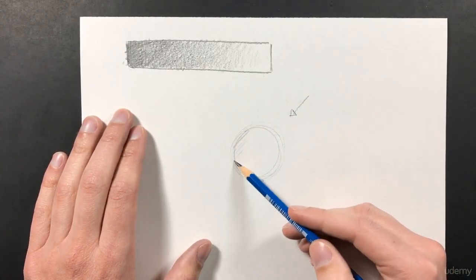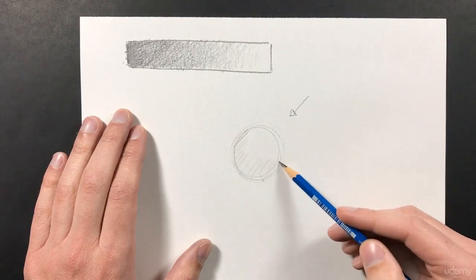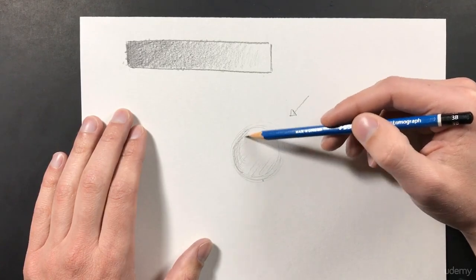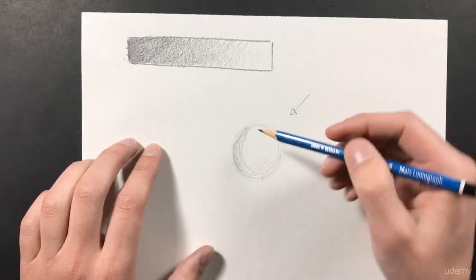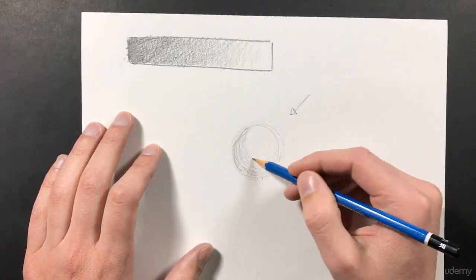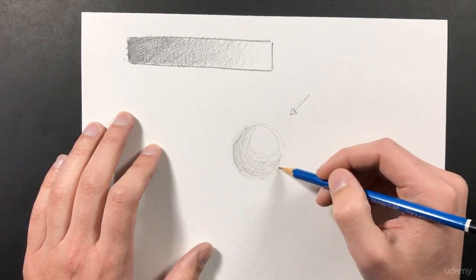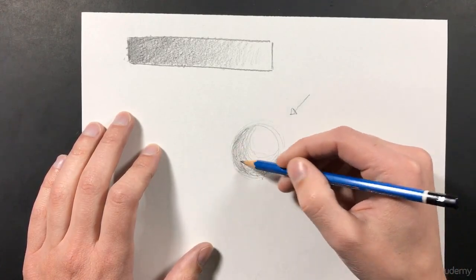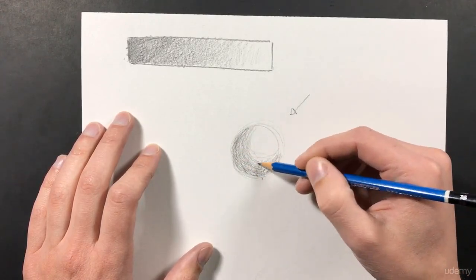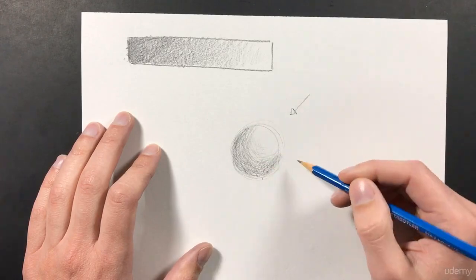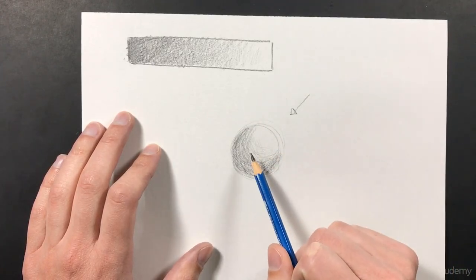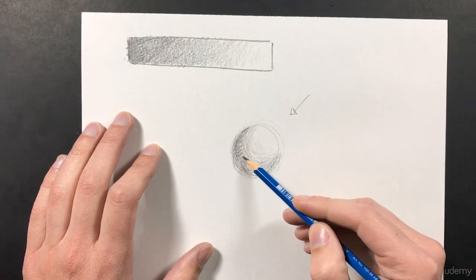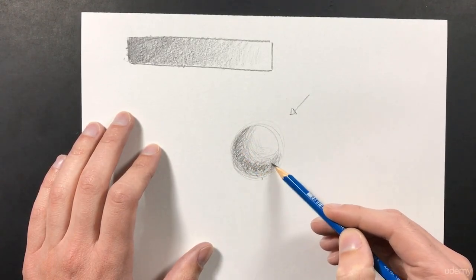So I'm going to add in my shadows about here, and then we want to make sure that we're using cross contouring, so we're going along with the form of the shape. All right, perfect. Now let's go ahead and add in our core shadow on top of that midtone. So add in that core shadow there.